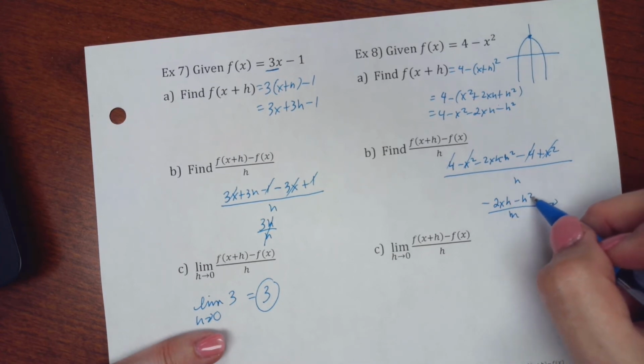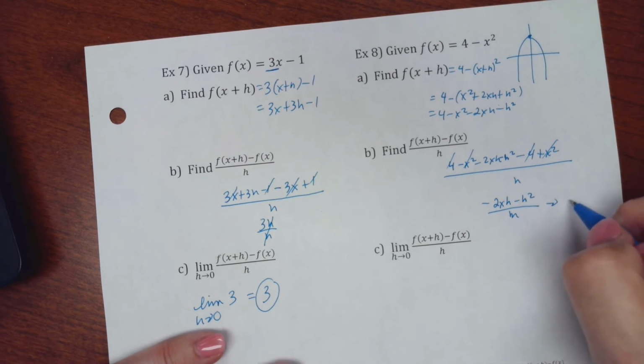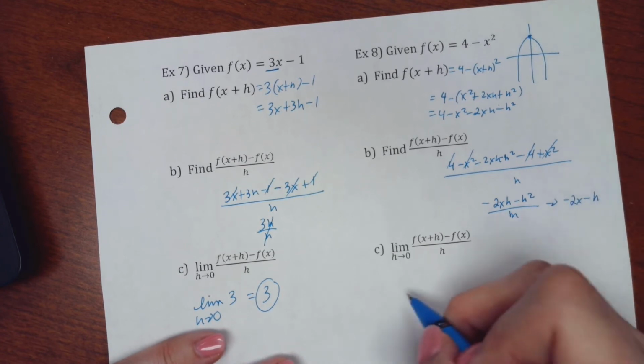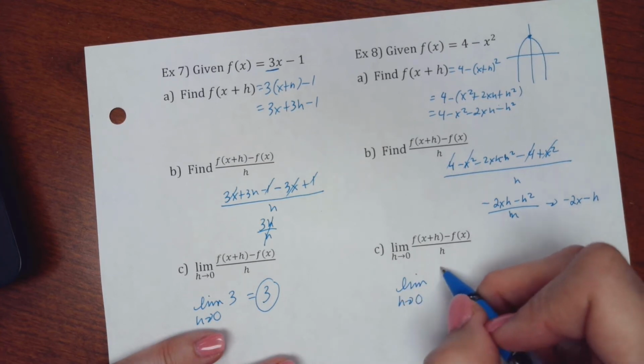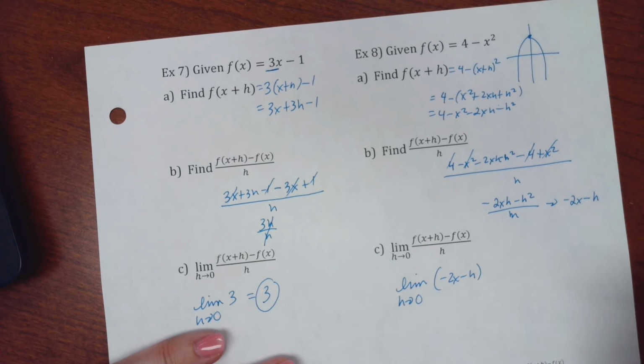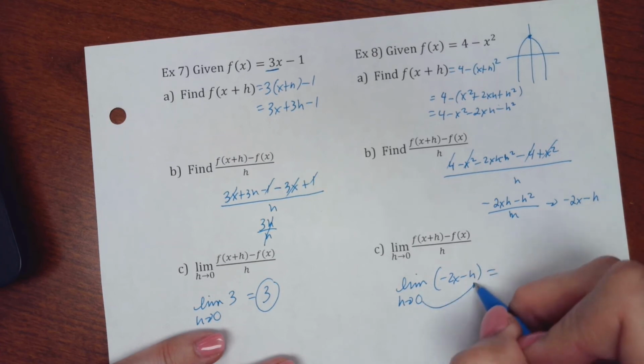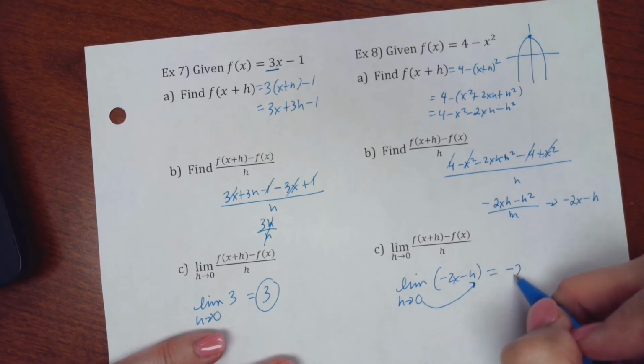That goes away. This reduces down to 1, and that's gone. So negative 2x minus h. All right, so I want the limit as h goes to 0 of that. So negative 2x minus h. Hey, guess what? Plug 0 in there, and there's my answer, negative 2x.